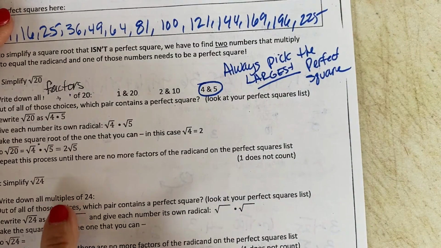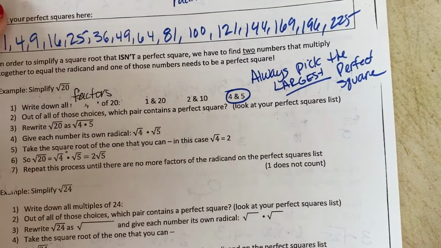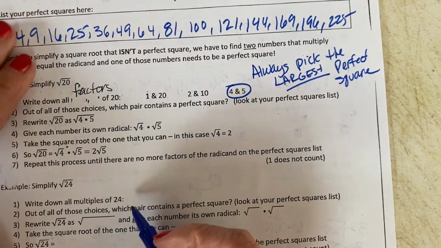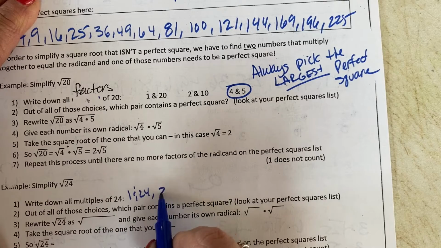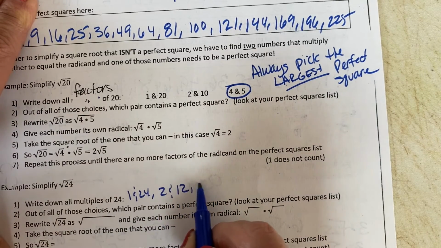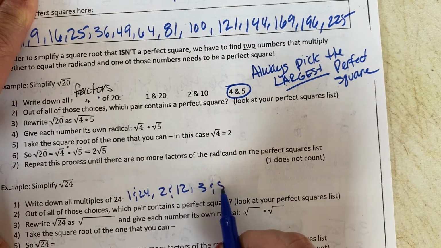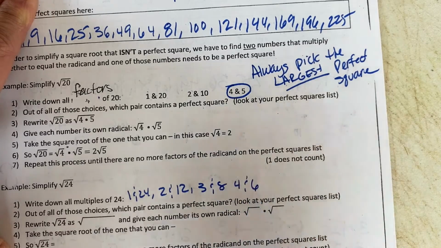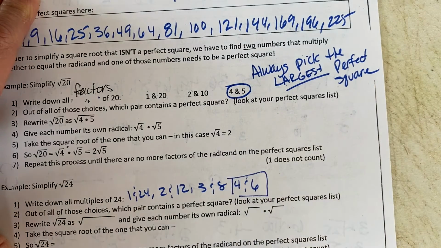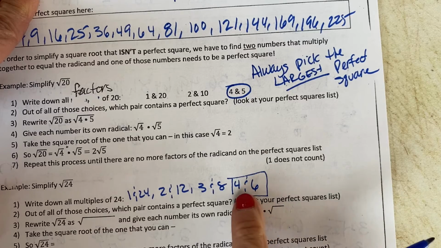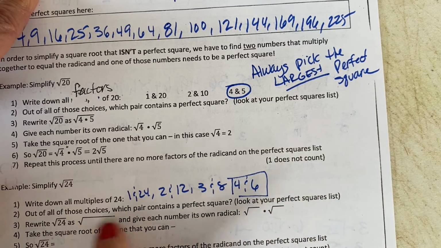So now let's do one together. So we're going to have the square root of 24. We're going to list all the factors of 24. So we're going to have 1 and 24, 2 and 12, 3 and 8, and 4 and 6. So you look to see which one of these has the largest perfect square. The largest perfect square is 4. Not the largest number, but the largest perfect square. So we're going to use 4 and 6.